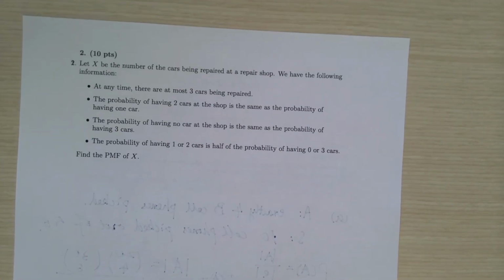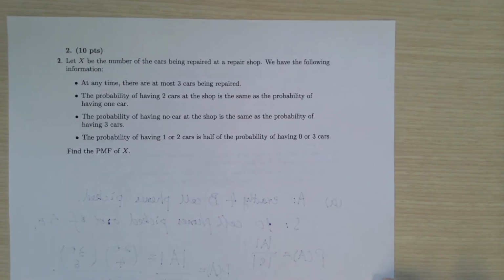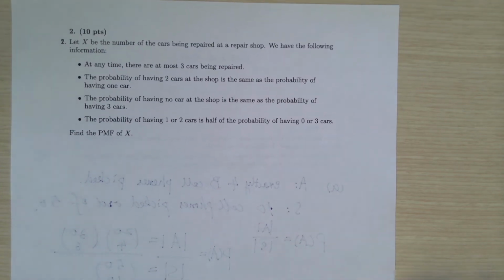Second one. So this one is that let X be the number of the cars being repaired at a repair shop, okay? And then we have the following information here.